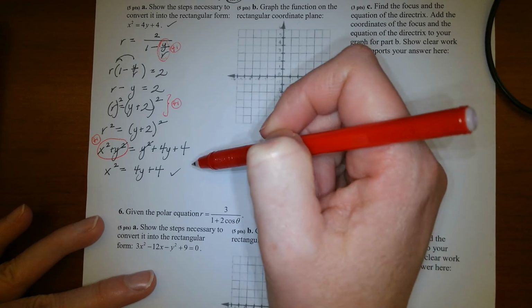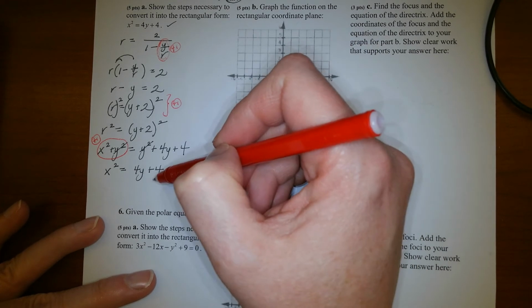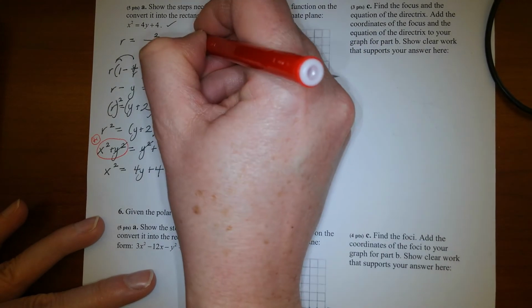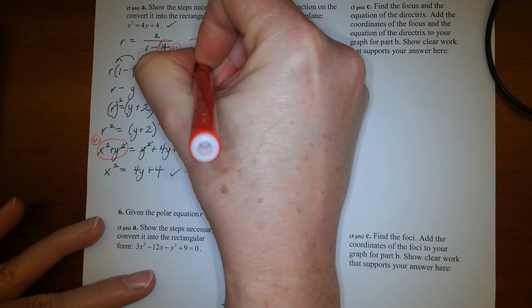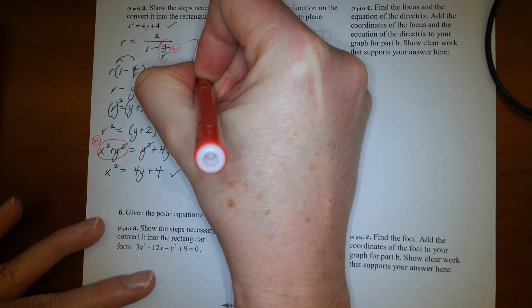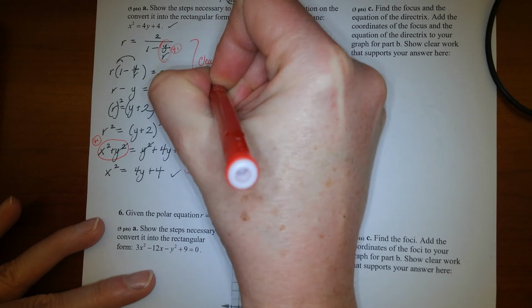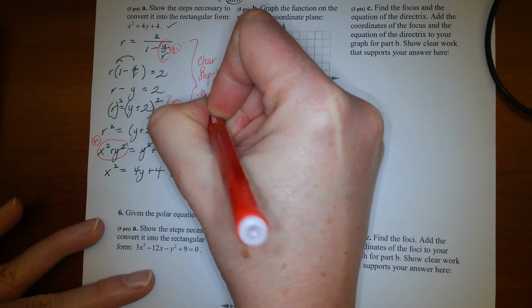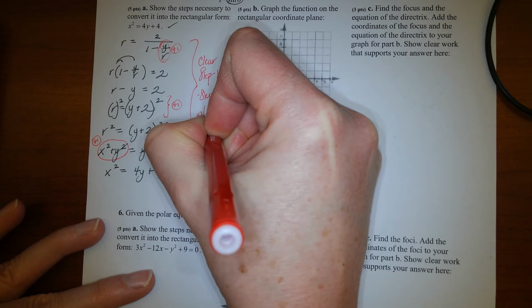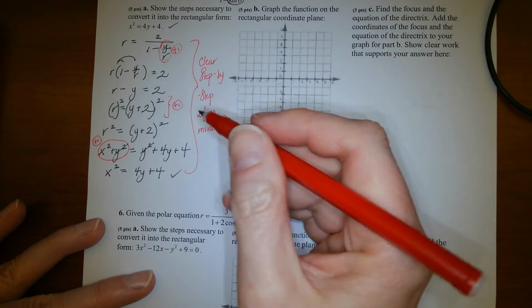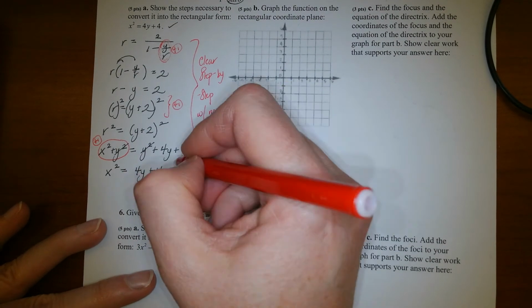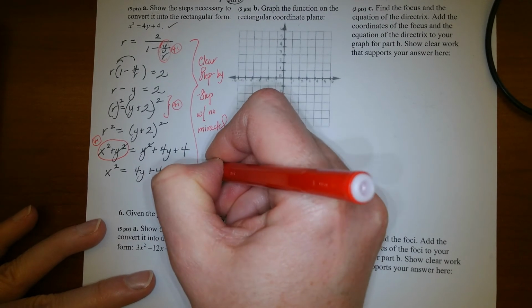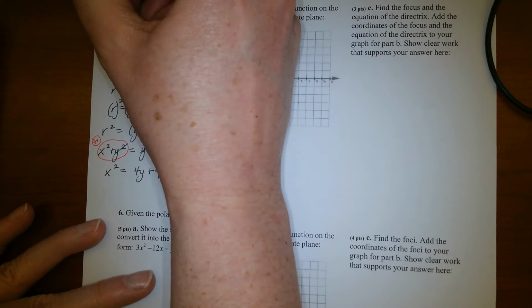You know who I'm talking to out there. So I'll say clear step-by-step, with no miracles occurring, right? Like no all of a sudden, look, I got it. Anyway, 2 points for that.